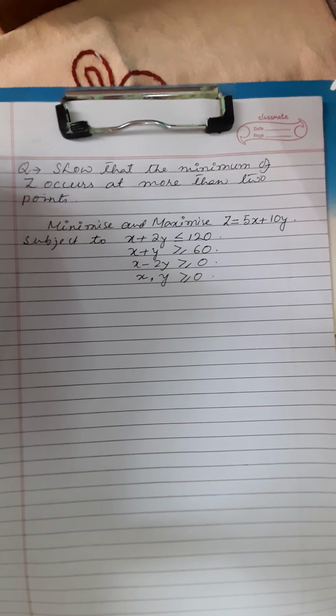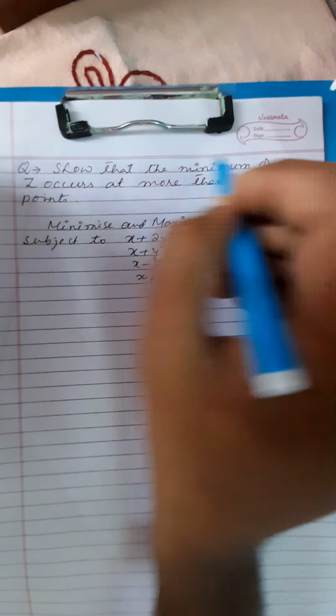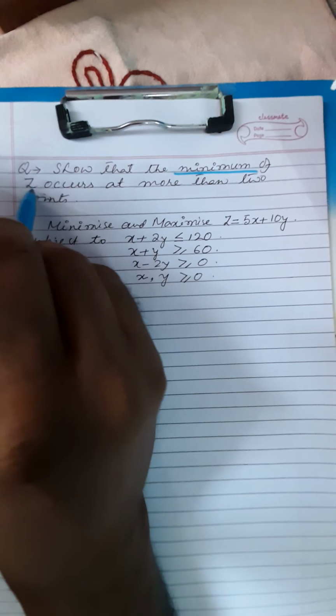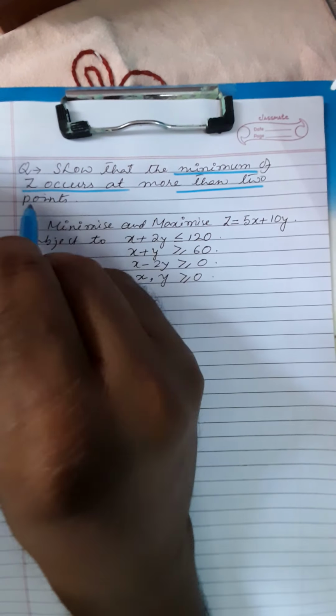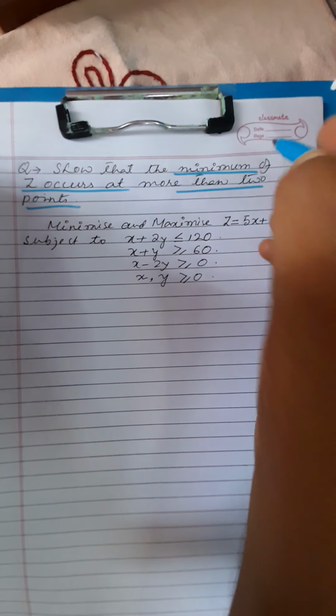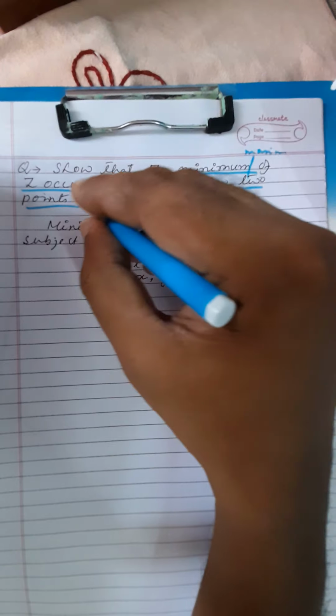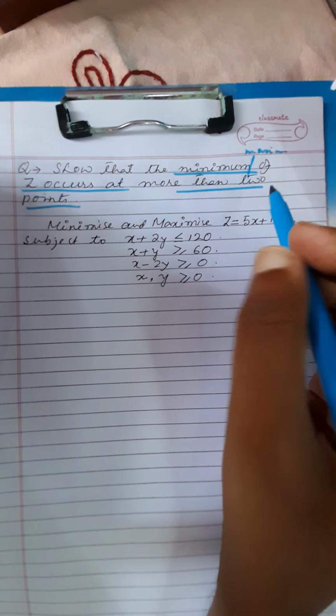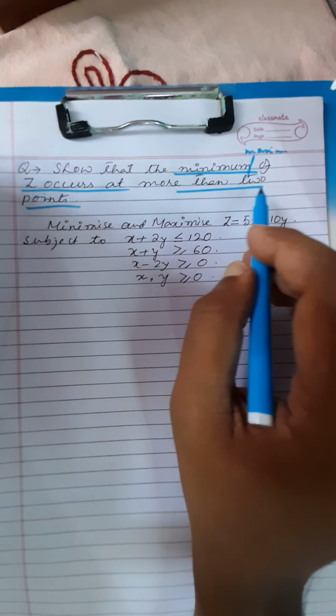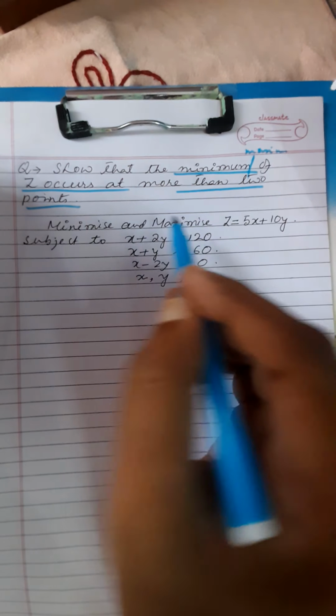Welcome to MH class. Today we'll discuss one more question related to linear programming, LPP. The question is: show that the minimum or maximum of Z occurs at more than 2 points. That we have to show.